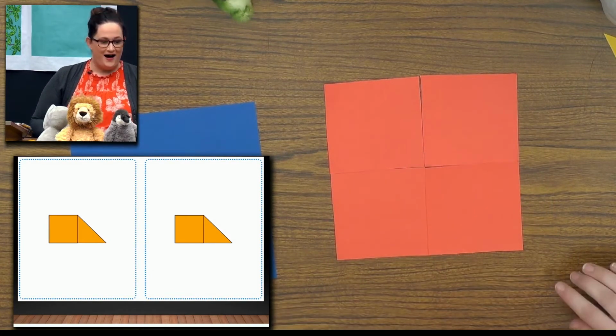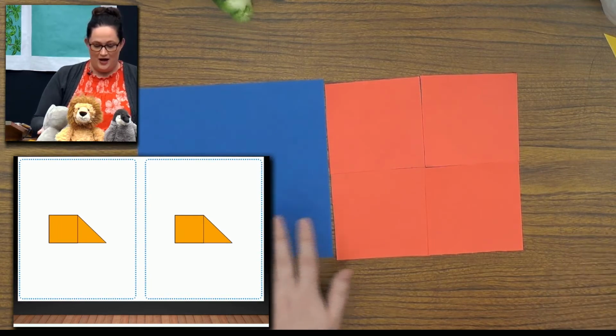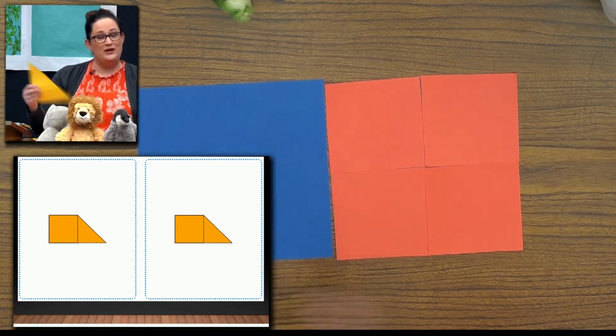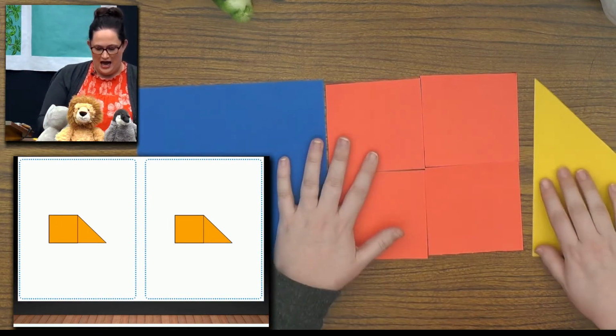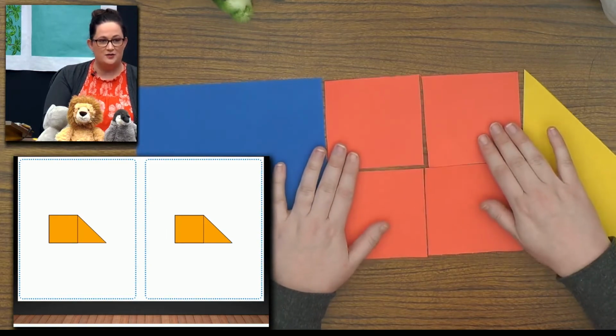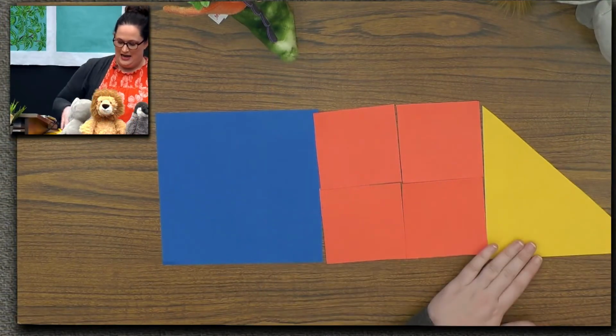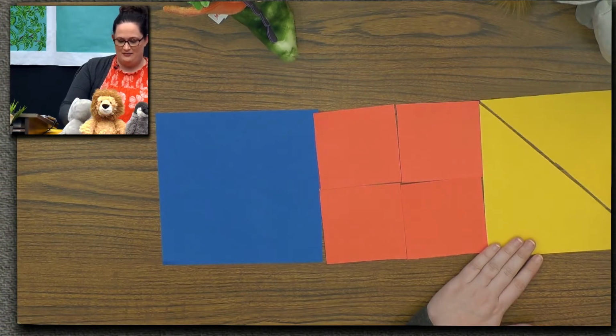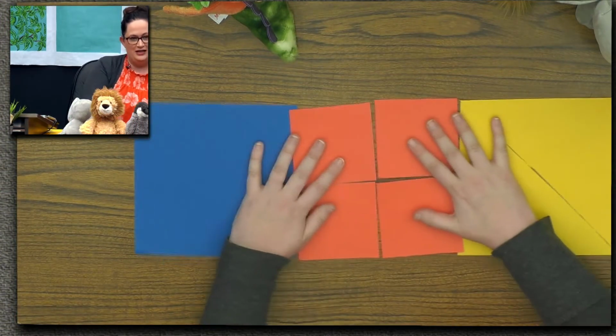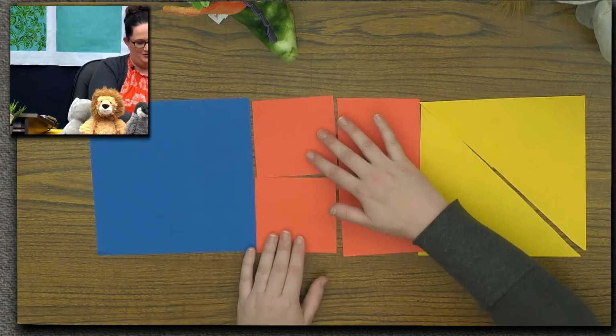Oh, look at that. We can get rid of the PowerPoint for now, Mr. Kevin. I could use little squares, 1 big square, and 2 triangles to make a really, really long rectangle.